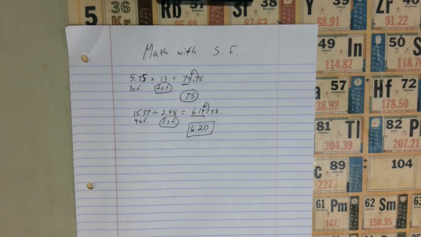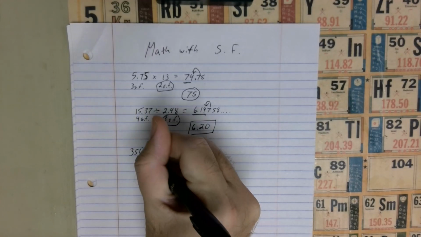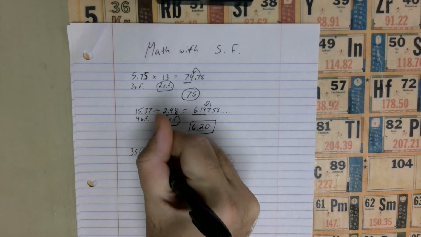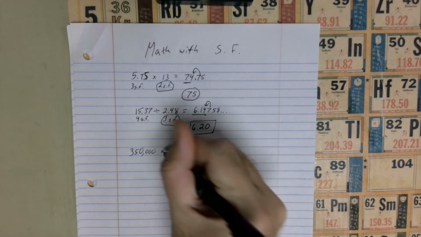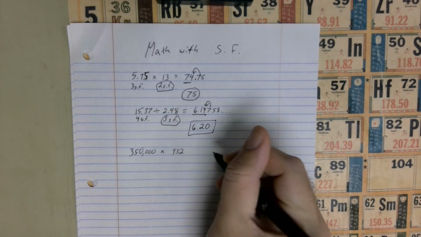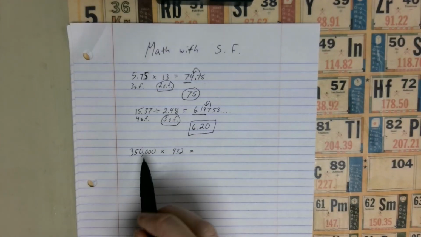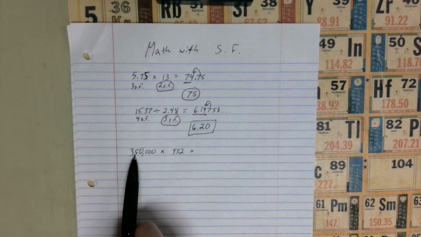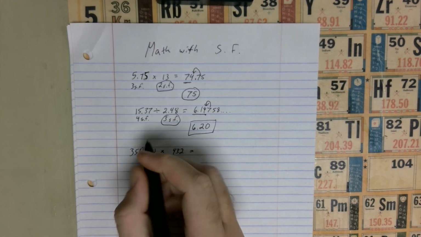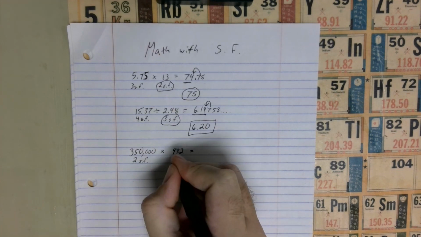Okay, let's do one more. Let's do 350,000 times 432. So 350,000, there's no decimal point. So I look at the furthest non-zero digit to the right, that digit and everything to the left. So this one has 2 sig figs, and 432 has 3 sig figs.